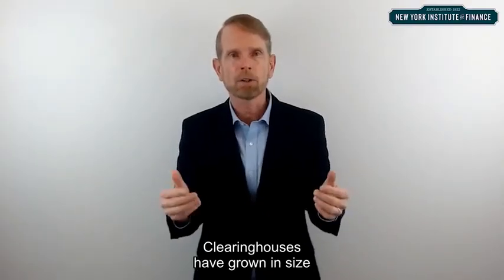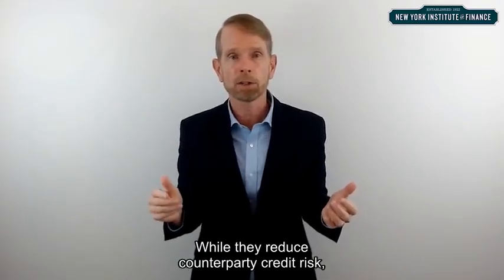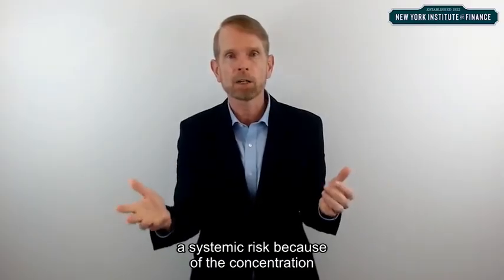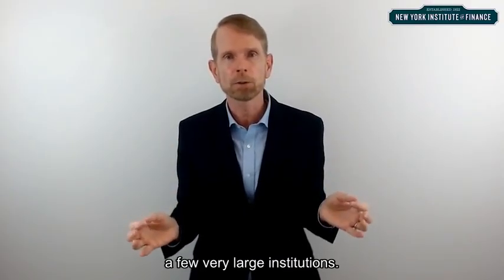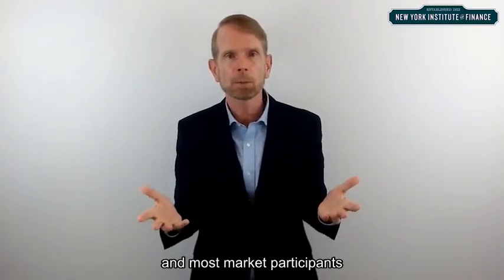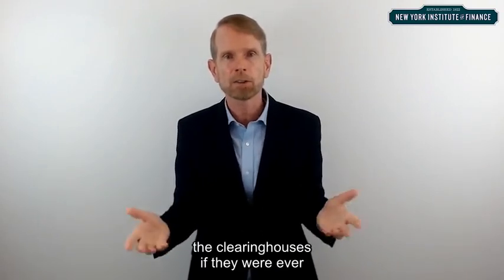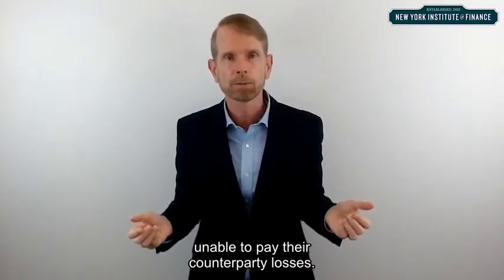Clearinghouses have grown in size and importance in the derivatives markets. While they reduce counterparty credit risk, they could also pose a systemic risk because of the concentration of counterparty credit risk in a few very large institutions. This risk is fairly small, though, and most market participants expect central banks to bail out the clearinghouses if they were ever unable to pay their counterparty losses.